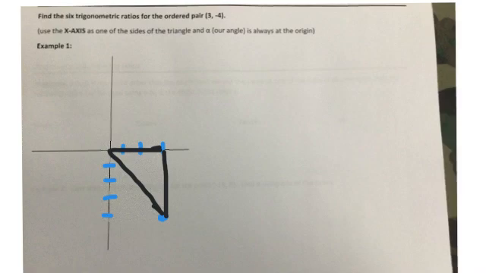So now what are our side lengths? Well, I went right 3, so my side length here is 3 on the x-axis. Then I went down 4, so the height of this triangle would be 4. So before I can find all of my trig ratios, I have to find the third side. Because it's a right triangle, we can use the Pythagorean Theorem to find the missing side.